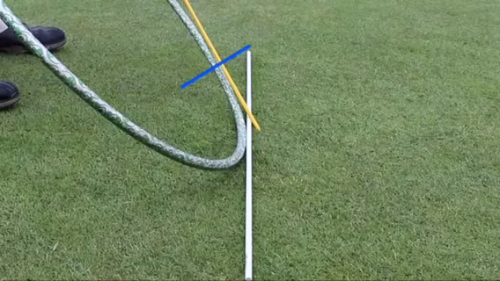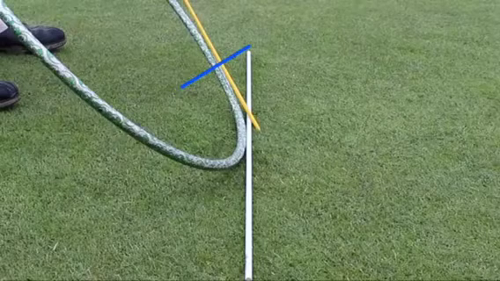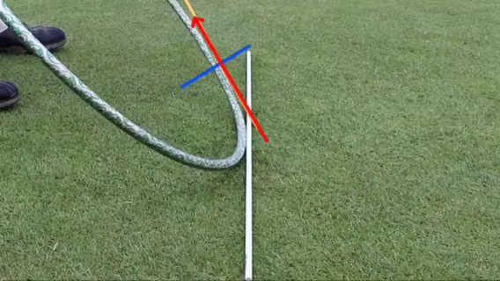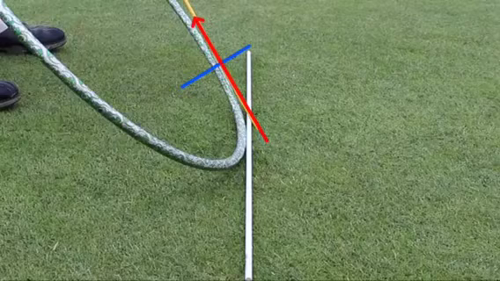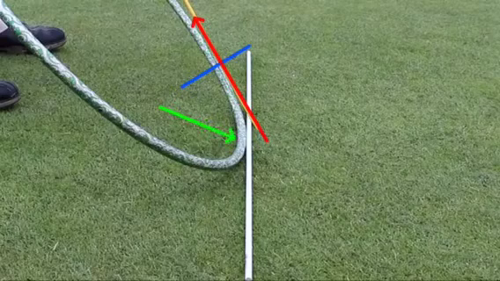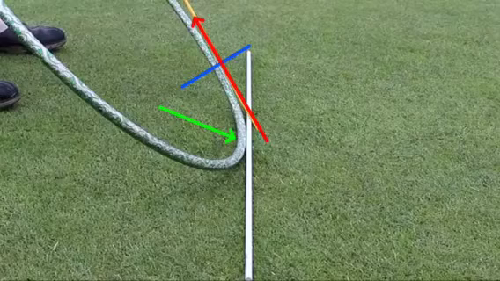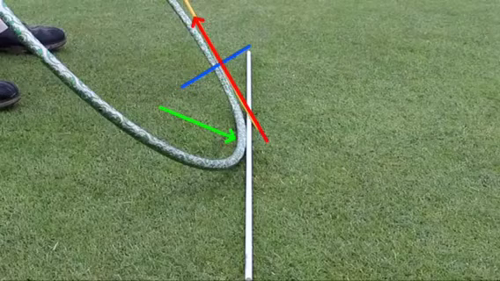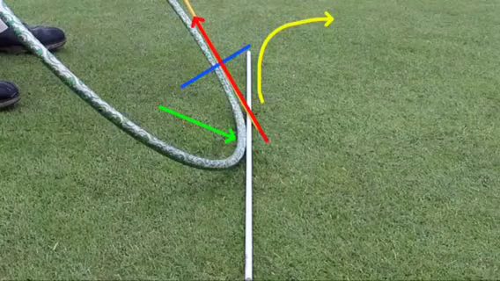And what you will notice is that at this point the club is also moving to the left of the target. So if your path at the bottom, which is right in here, is pointed at the target, but you're hitting up on the ball, your actual path is to the left of the target, so the ball will fade off to the right.